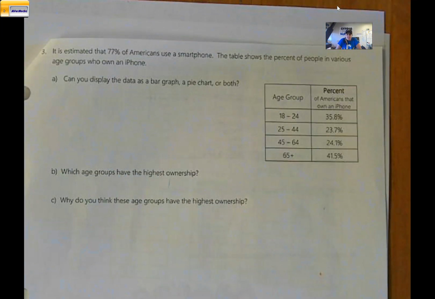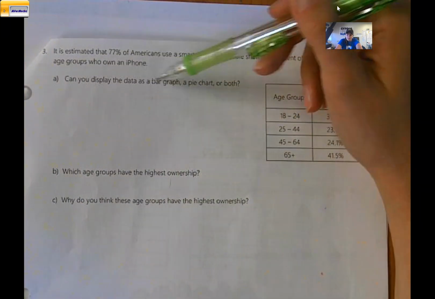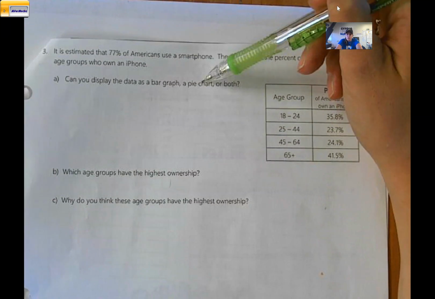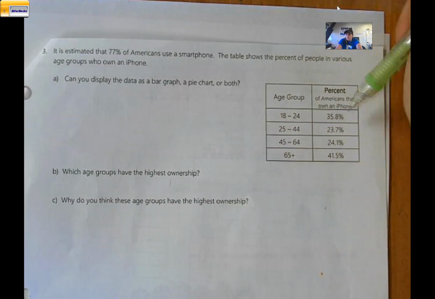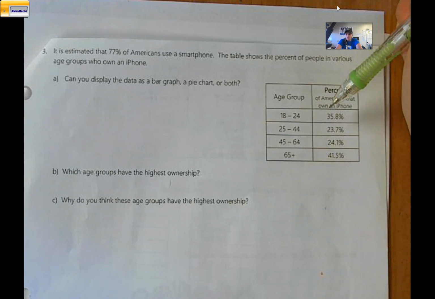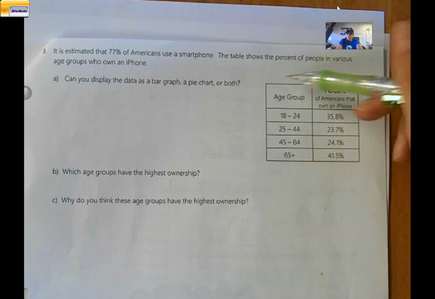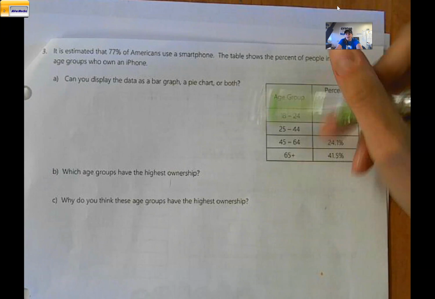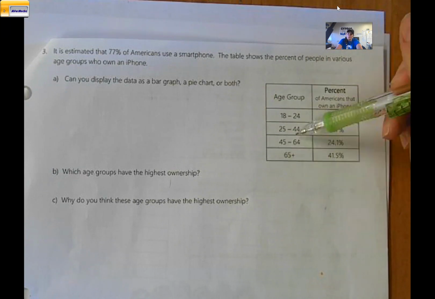So the setup is, it is estimated that 77% of Americans use a smartphone. The table shows the percent of people in various age groups who own an iPhone. So we're looking at only people who own an iPhone. Can you display the data as a bar graph, a pie chart, or both? So the first thing that I know for sure is that we can display it as a bar chart. Any data that is categorical can be displayed using a bar chart.